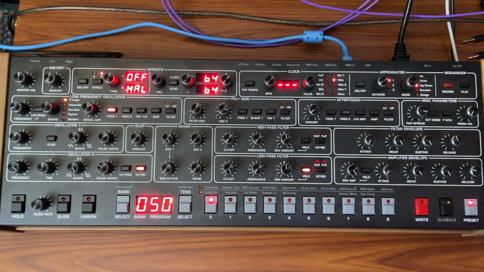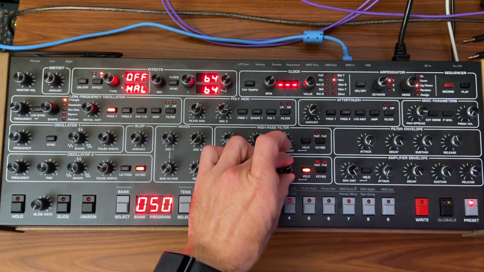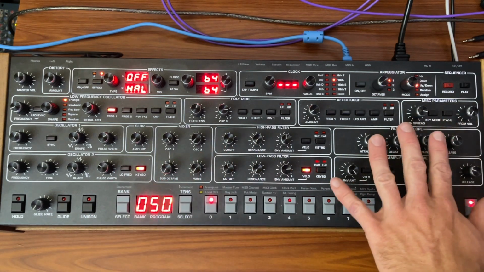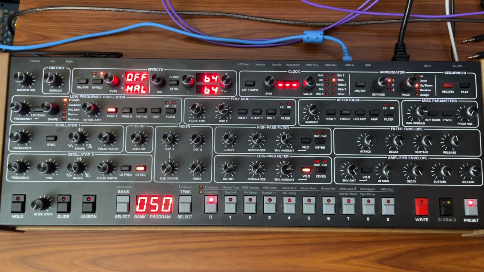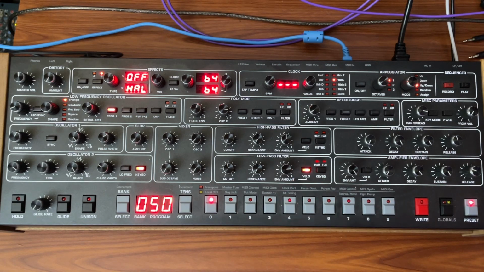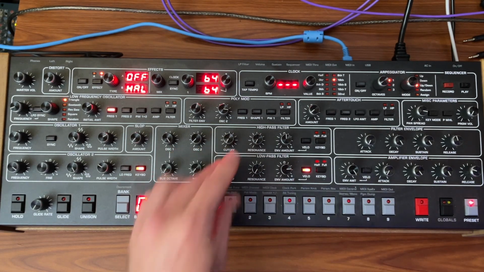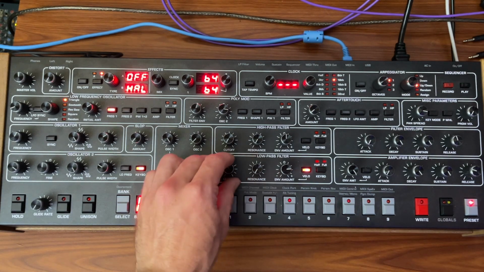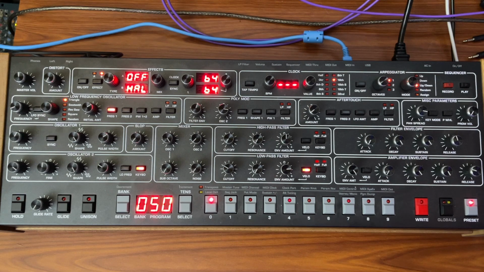For example, let me get something going here. If we give it envelope amount, what this means is we're deciding how much the filter envelope influences the filter, and we are going to talk about that in the next video. But there's this added element of velocity, where the harder I press the key, the brighter it gets. So you hear I'm controlling all of that with just how hard I press the key.